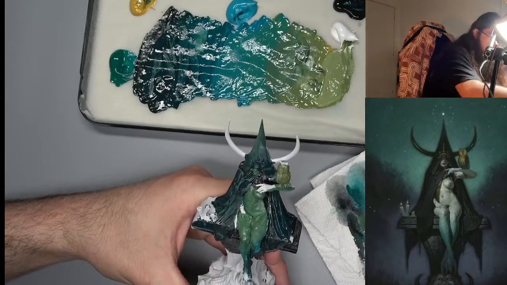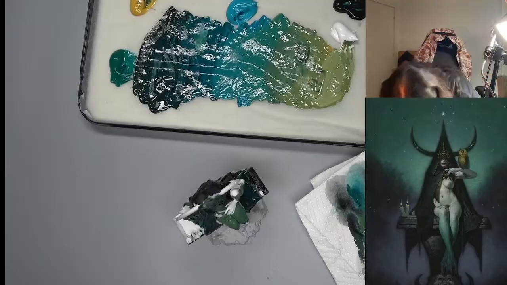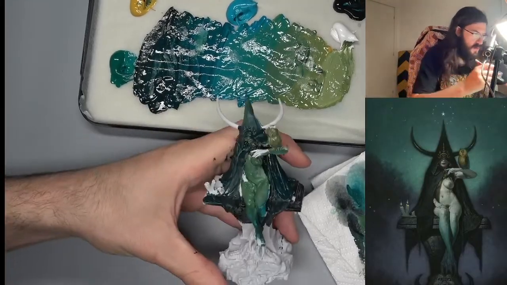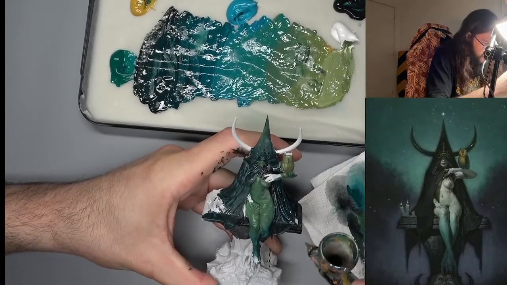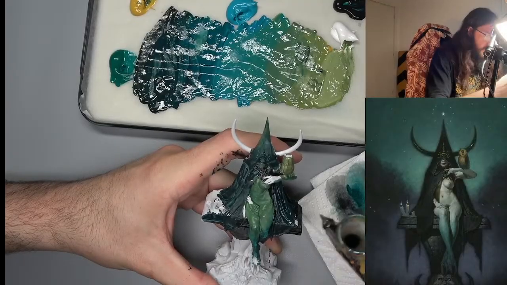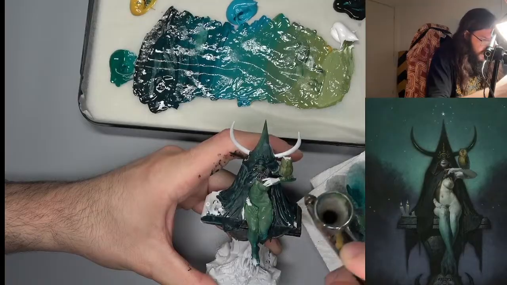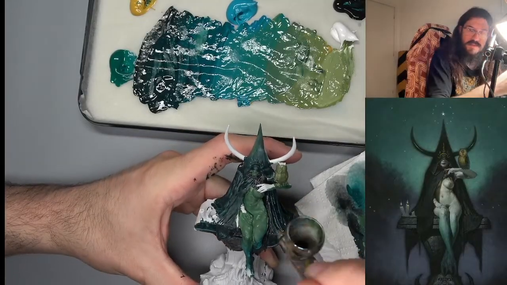So to speed up the process a bit, I try to... Oh no, my compressor is off. I will use the airbrush just to have a quicker drying process.